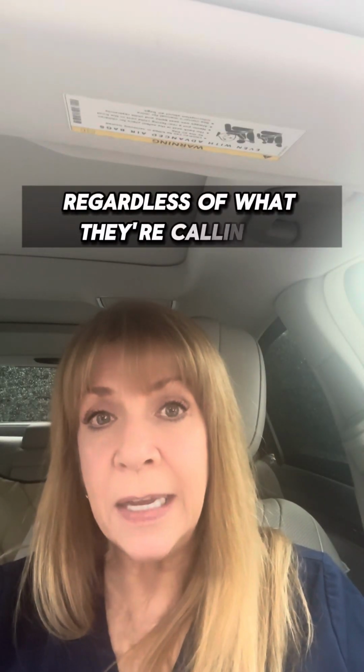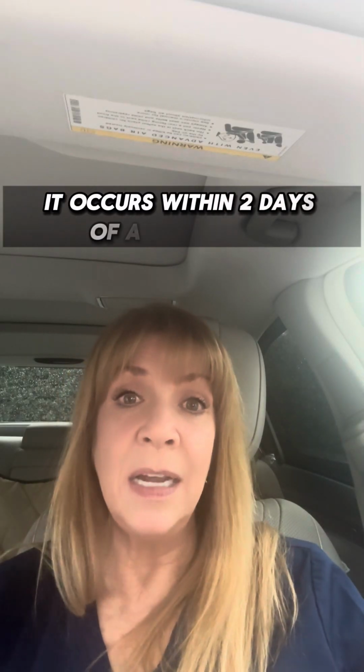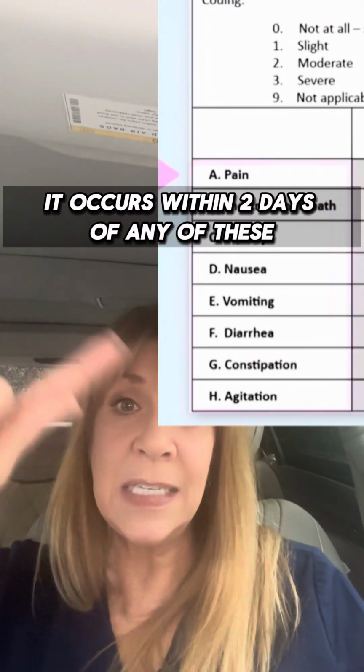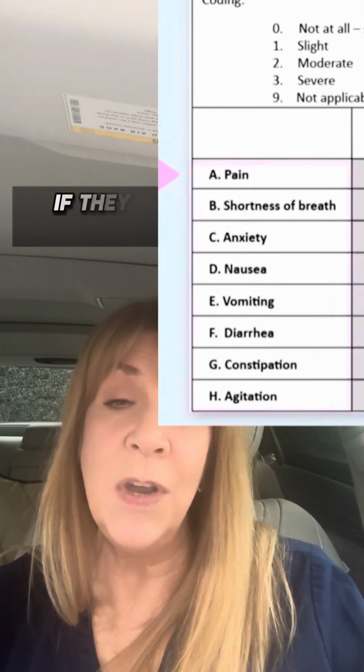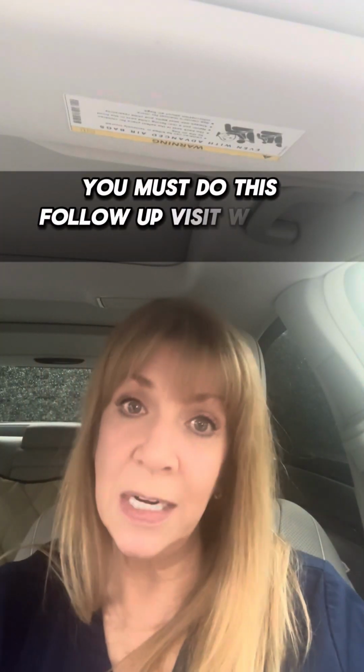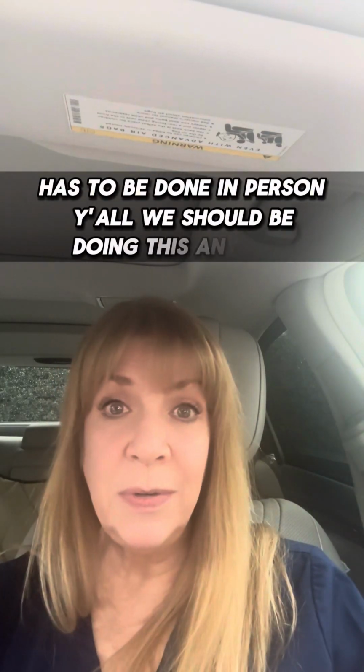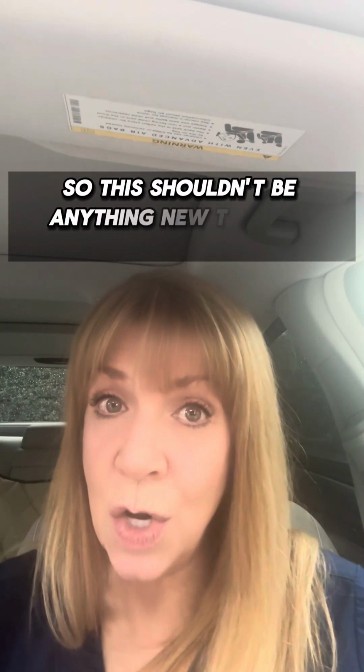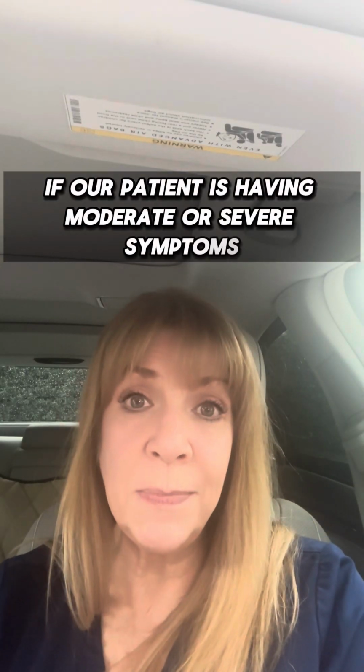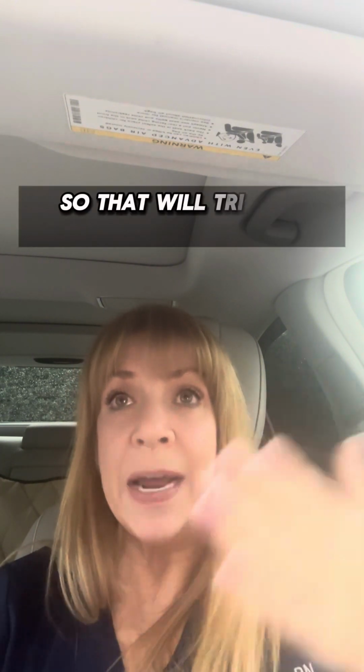Regardless of what they're calling it, it occurs within 2 days of any of the symptoms I have listed here. If they're noted to be moderate or severe, you must do this follow-up visit within 2 days. Has to be done in person. Y'all, we should be doing this anyway. So this shouldn't be anything new that we're having to do extra. If our patient is having moderate or severe symptoms, we should be going to see them. So that will trigger those visits.